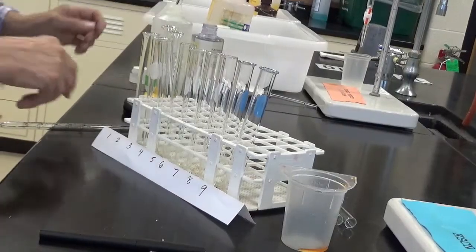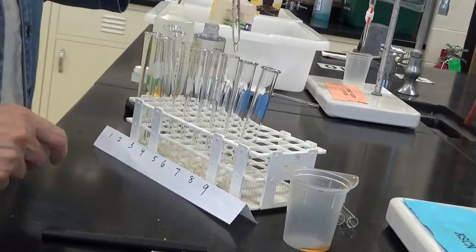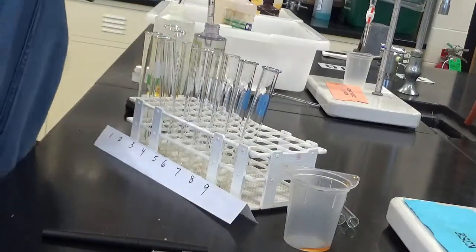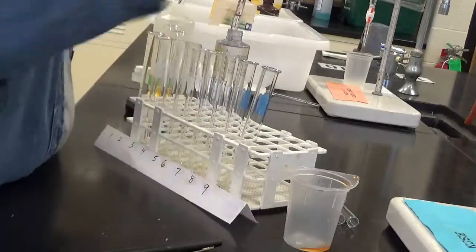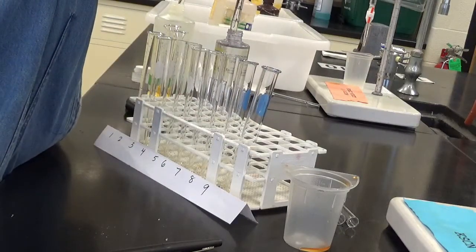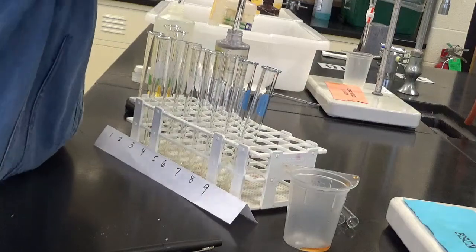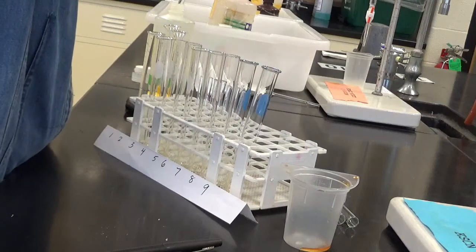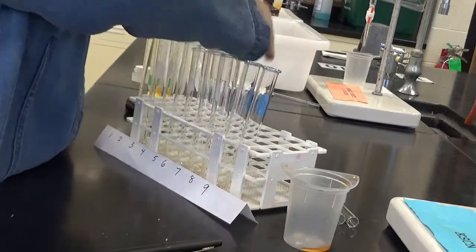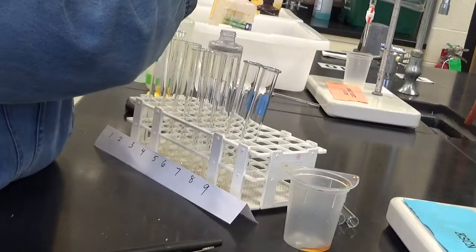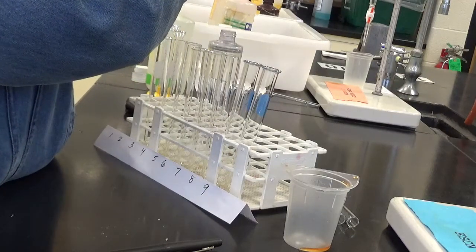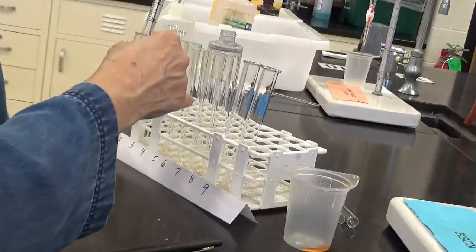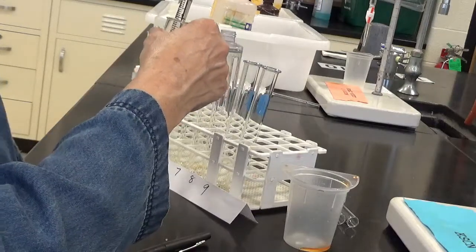So I have, here's a pipette for the ferric nitrate, and my pipette bulb down here. So I'm just going to go down one big mark. One in there. Two in the next one.